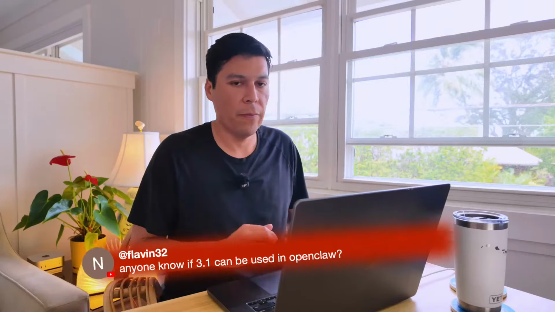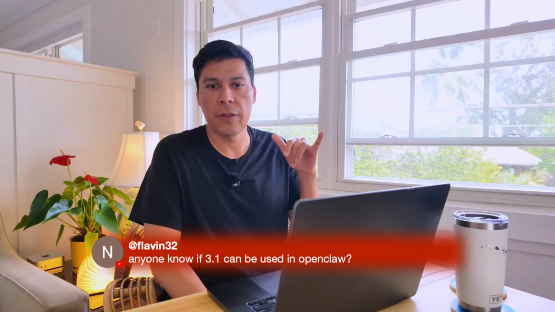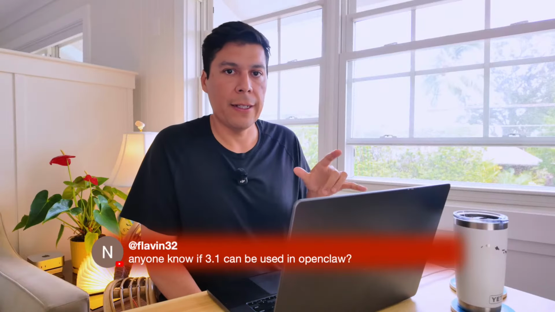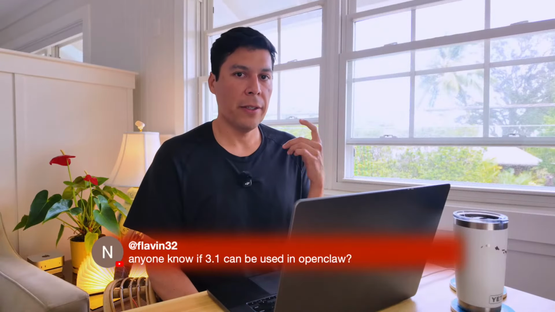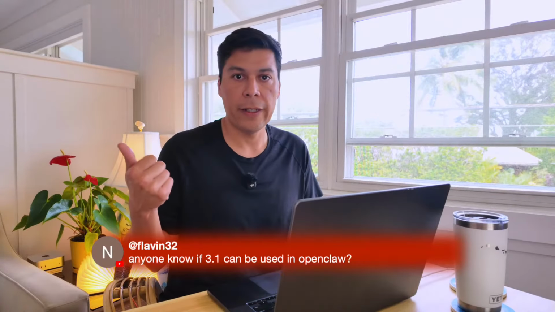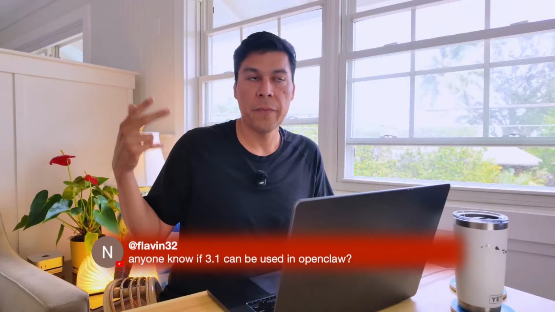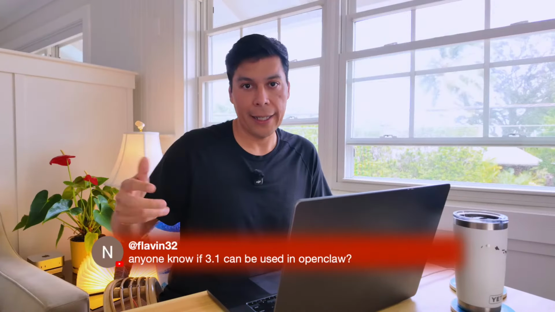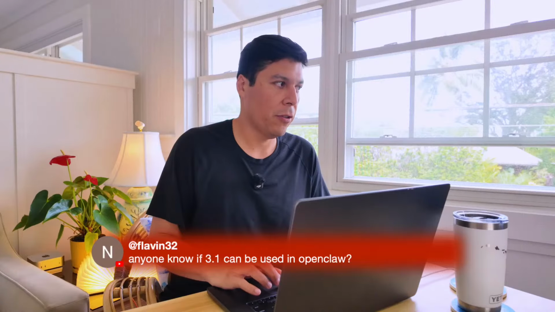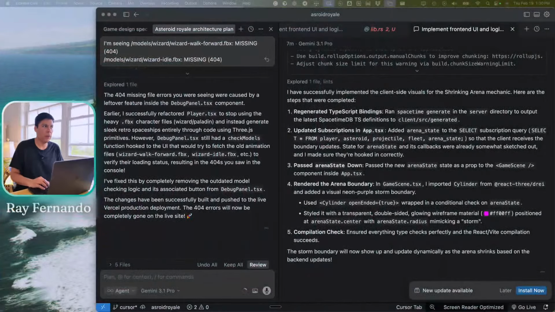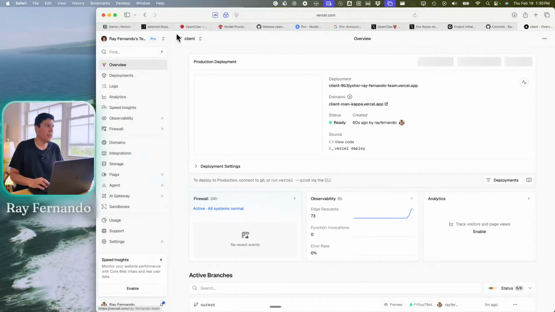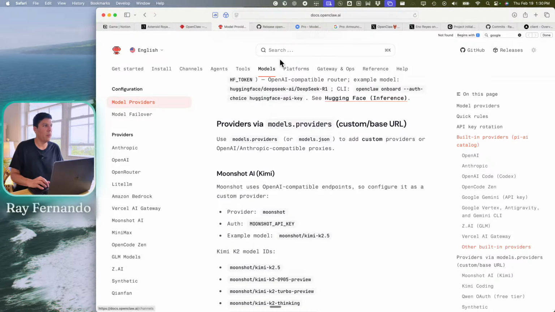What's going on, man? Anyone know if 3.1 can be used in OpenClaw? Yes. So if you want to use it, you'll probably have to use the API key, and then you may have to set a custom base URL. There's a couple ways that you can use the model, and one of them is probably going to be through either getting your custom API key, or using OpenRouter, or using Vercel AI Gateway, which actually routes to it. I'm not sure if the Vercel AI Gateway currently has that right now, but I'll show you real quick while we're waiting for this thing to kind of fix itself. So in OpenClaw, you can go to where it says model providers.